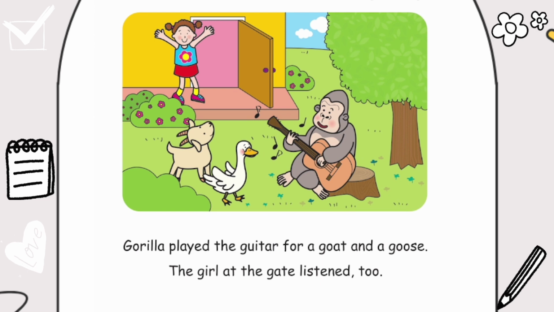Let's match the words with the picture. I see a girl at the gate. An outside door is called a gate. G, g, gate. Now let's look at the animals. G, g, gorilla. Good job.